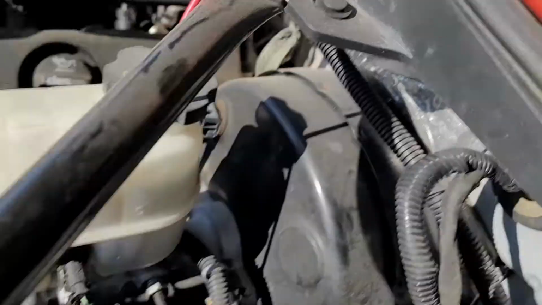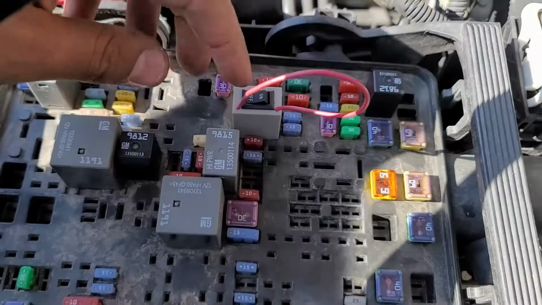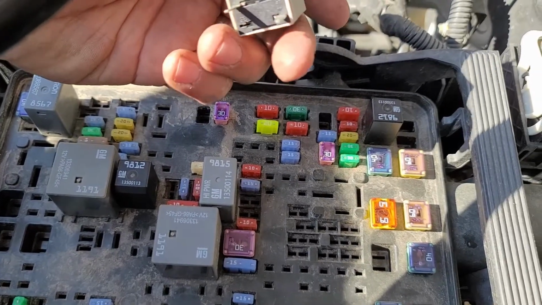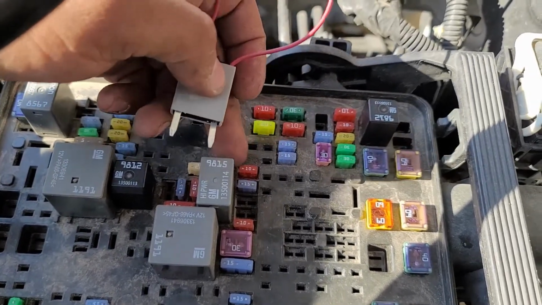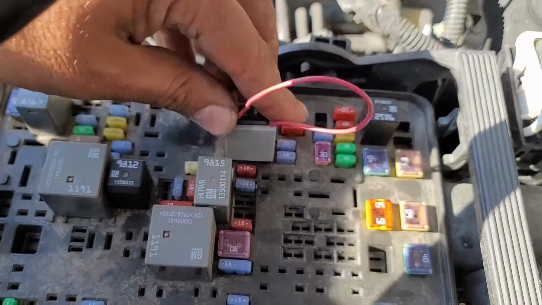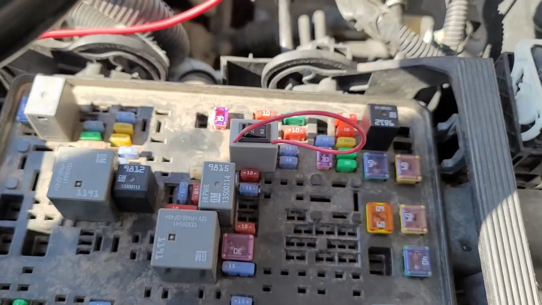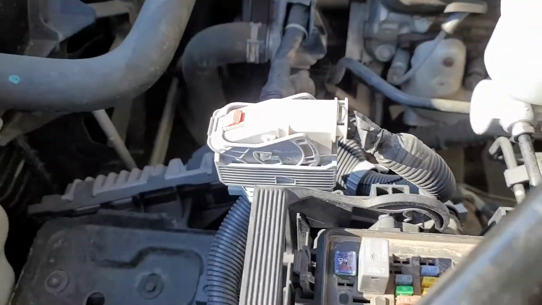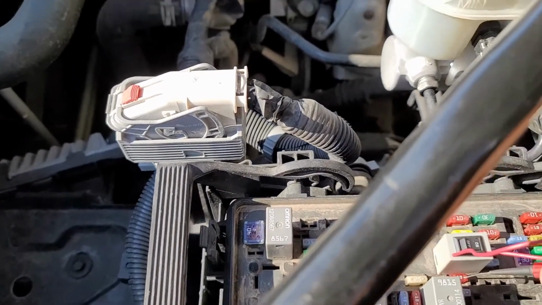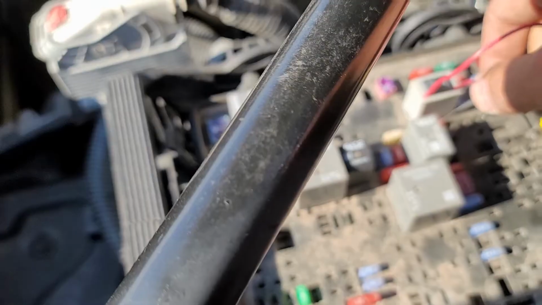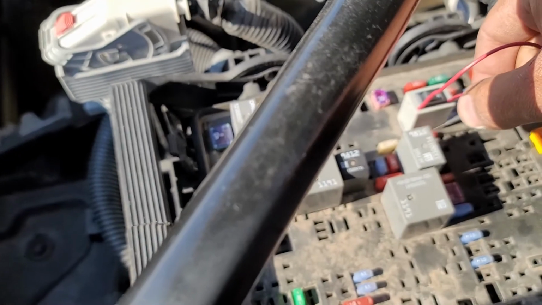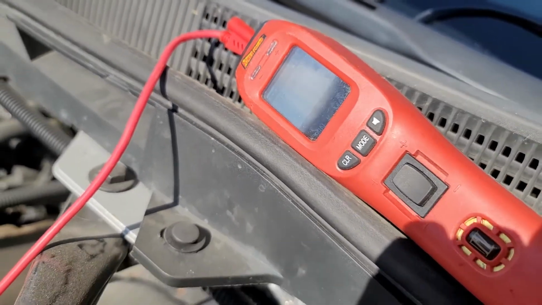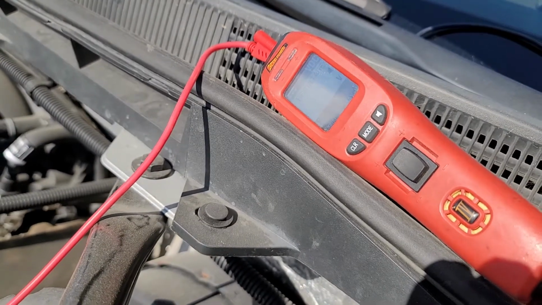Alright, I think I have a relay bypass. Let me bring it. My relay bypass, and as you guys see, it passes from here to here. Alright, so now let's check the fuse. We still don't have anything in the fuse. What's going on? I still don't have anything in the fuse, even when I bypass the relay.